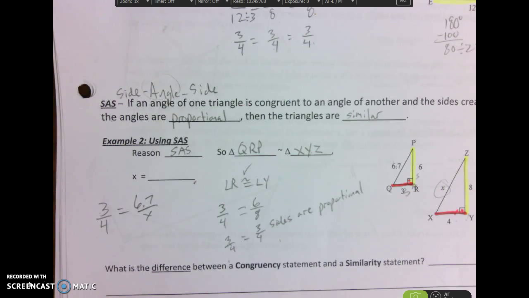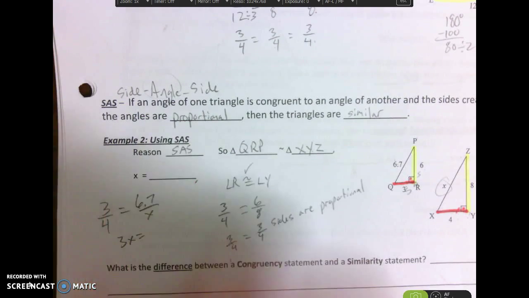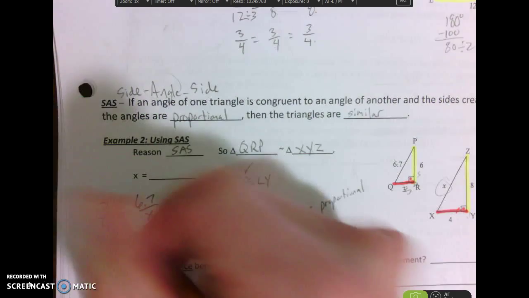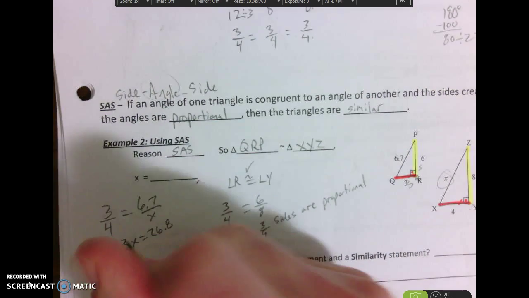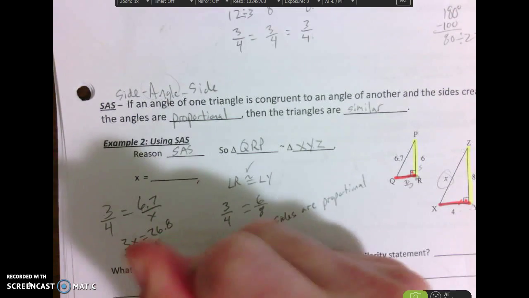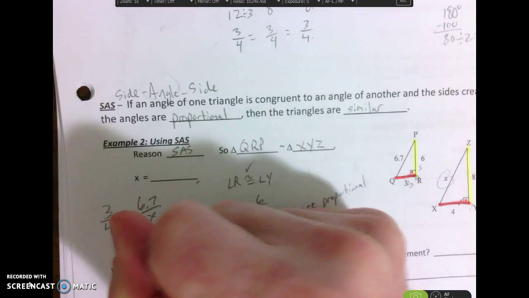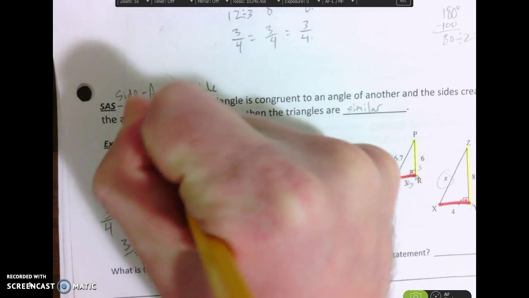Okay, then I'm going to cross multiply that, and I get 3x equals 4 times 6.7, which is 26.8. And divide both sides by 3 to get x by itself. I get x equals, we'll say, about 8.9. Okay.